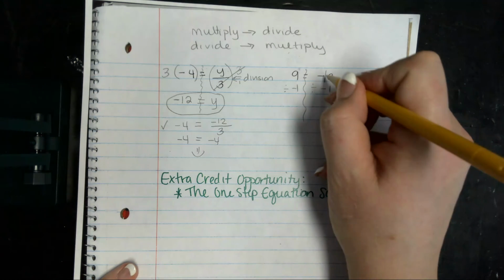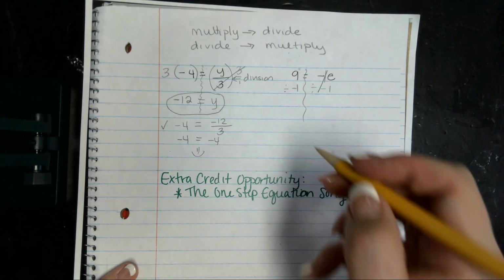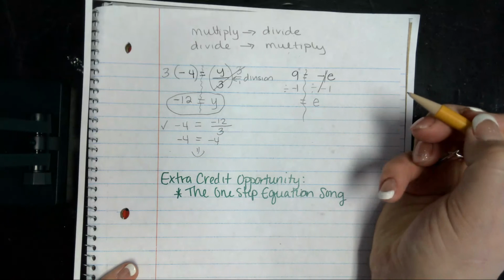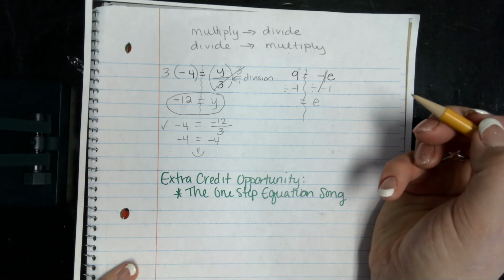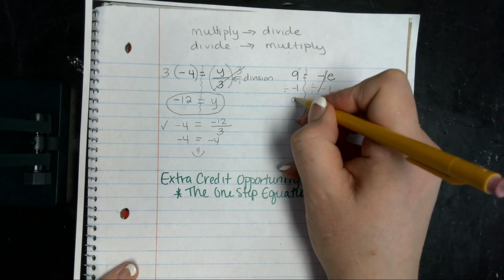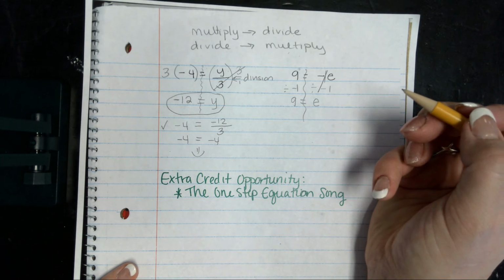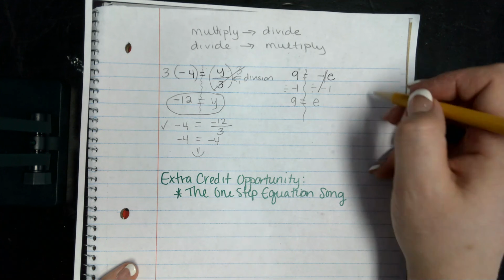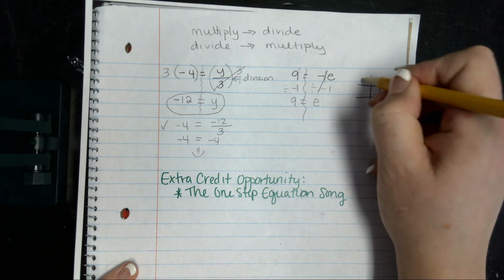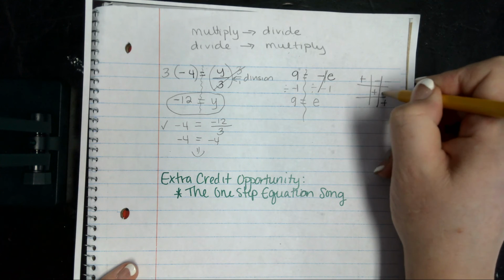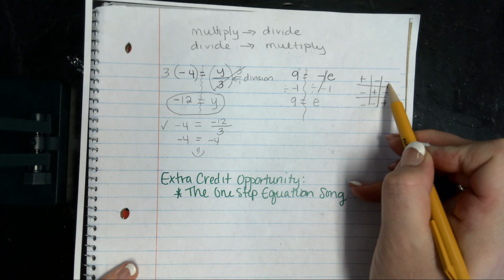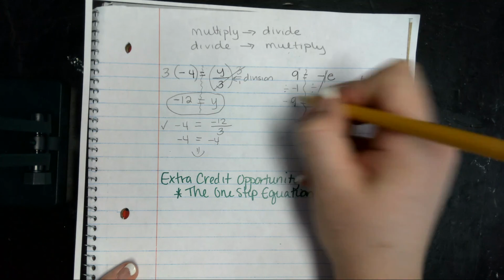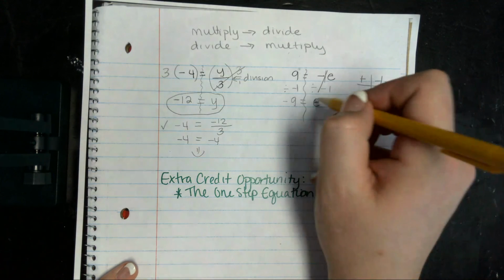Now, my negatives get to cancel out, and I'm just simply left with e, my equal sign, and then I get 9 divided by negative 1. Well, 9 divided by 1 would just be 9. It would be itself. And then I have a positive divided by a negative, and according to our negative tic-tac-toe, a positive and a negative gives us a negative. So our answer would be negative 9 equals e.